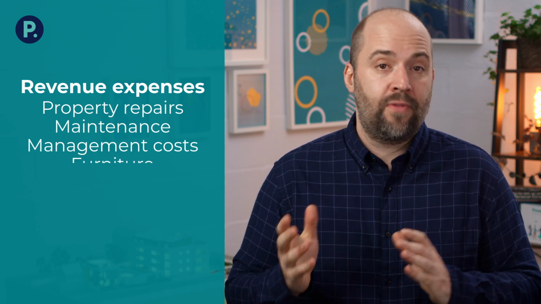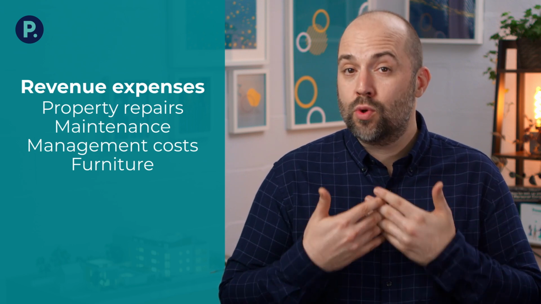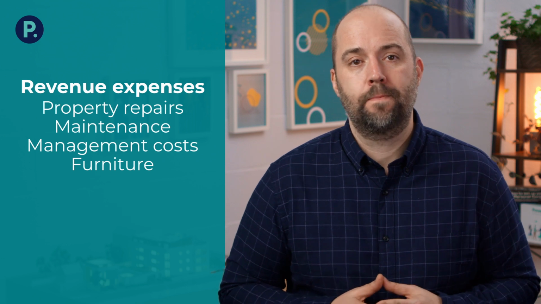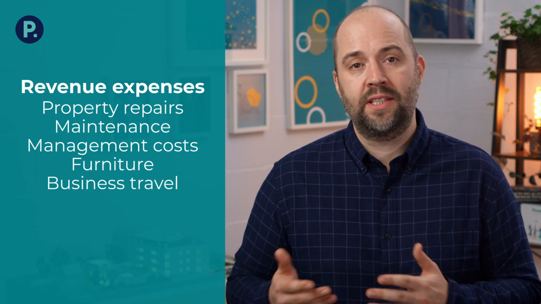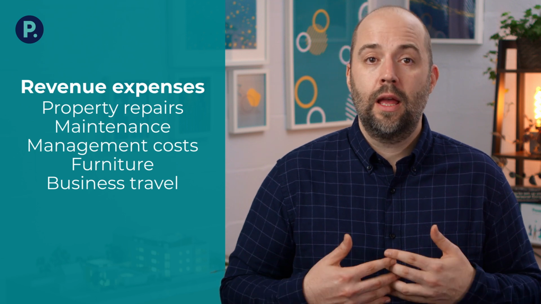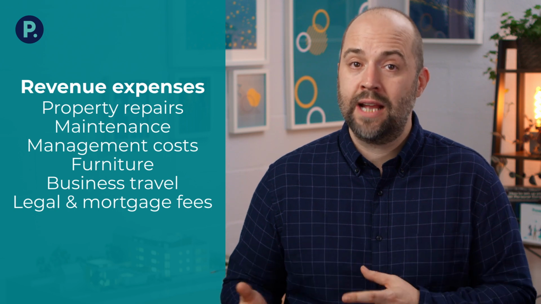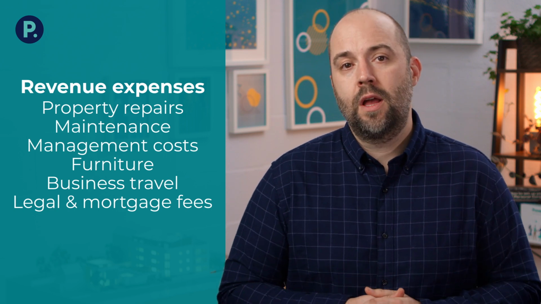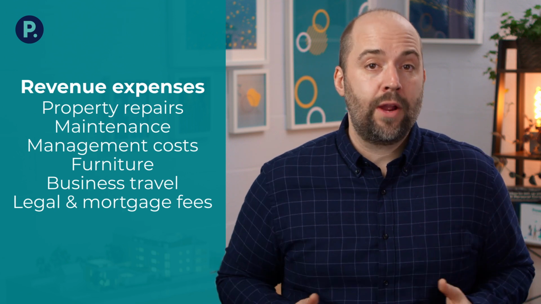You can also claim furniture purchases as a revenue cost if you're replacing furniture that was already in the property when you purchased it. You can claim for business travel and subsistence costs when visiting properties. You can claim legal fees and the costs associated with arranging your buy-to-let mortgage or remortgaging. You can also claim for extending leases of up to 50 years, preparing contracts, and preparing deeds of trust.